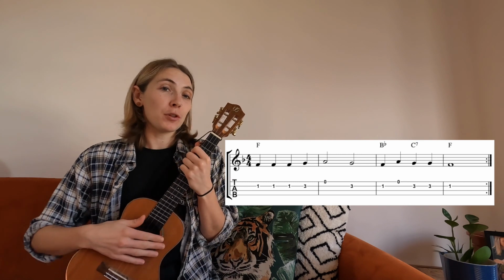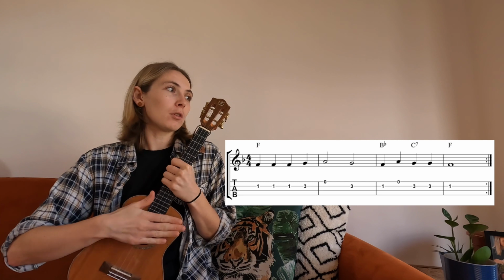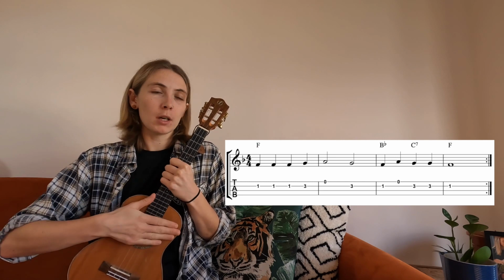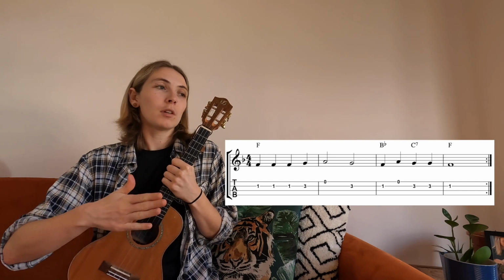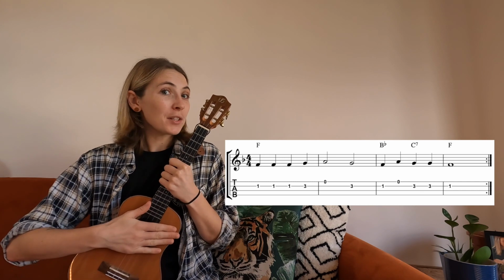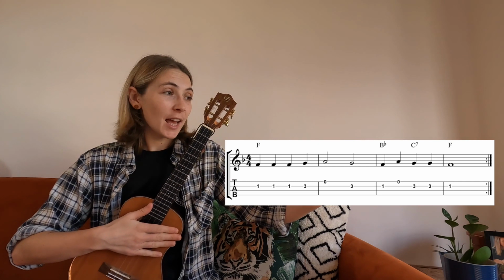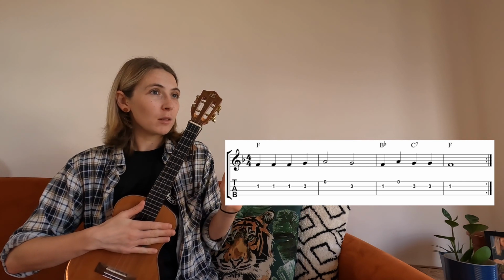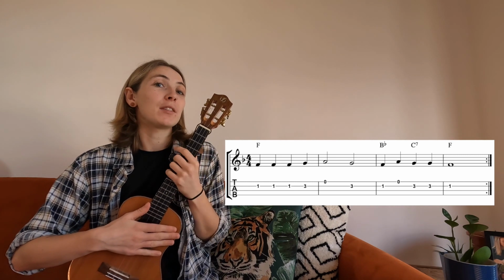So if we were to clap and sound out that full rhythm, it would sound like this. 1, 2, 3, 4. 1, 2, 3, 4. 1, 2, 3, 4. 1, 2, 3, 4. And then the little repeat sign at the end. Now there's not one at the beginning, but when it's the beginning of the music and all you see is an end repeat sign, that just means that you go back to the beginning.